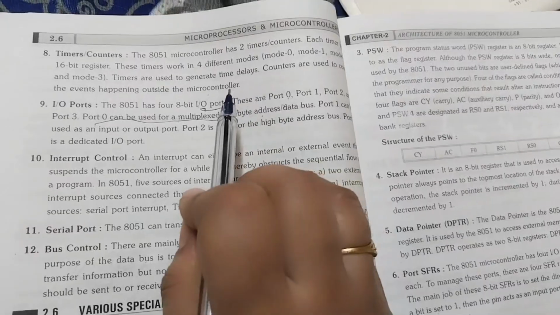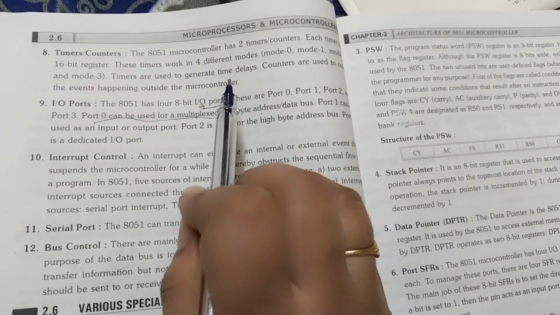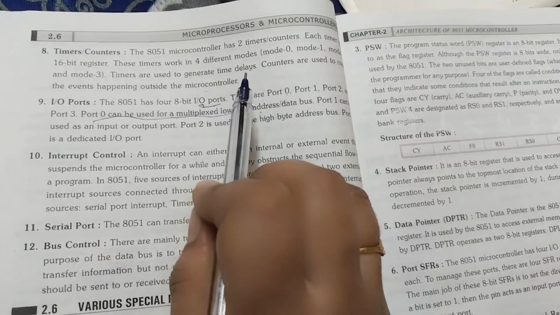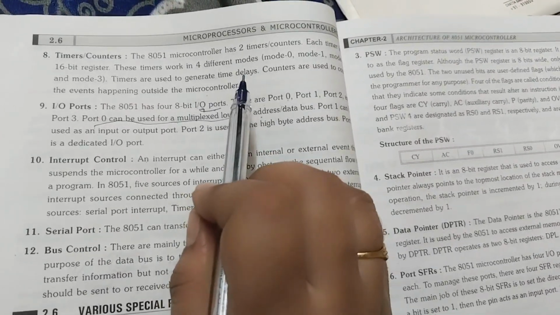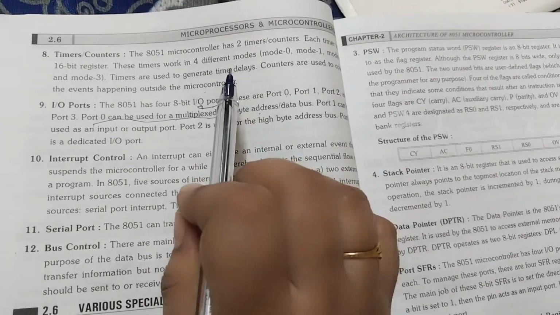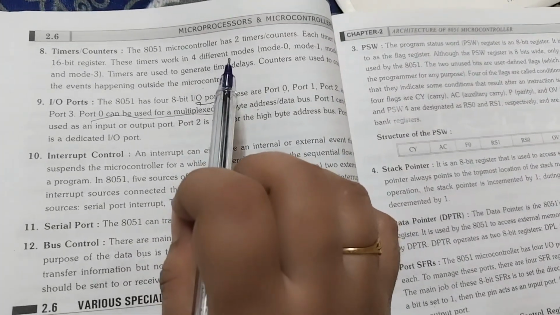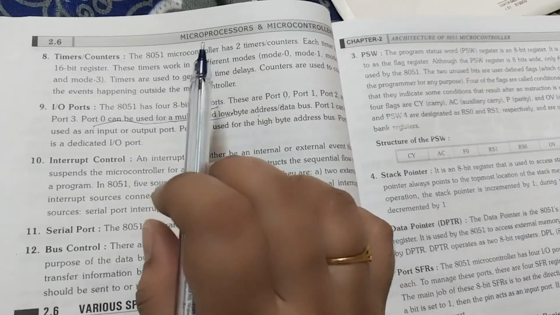To separate this multiplexed address or data bus, the 8051 uses a pin called ALE, that is, address latch enable, which demultiplexes or separates the address bus from the data bus. That is also one of the important questions. What is the function of ALE? ALE stands for address latch enable. It is used to demultiplex the address bus from the data bus.